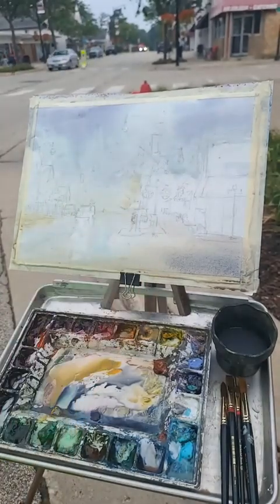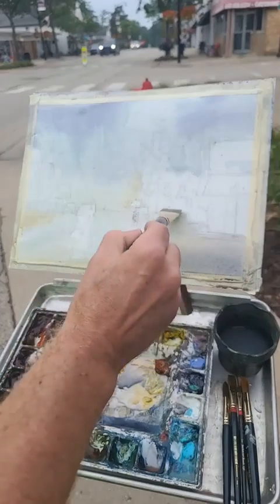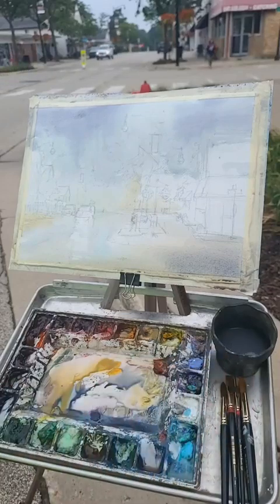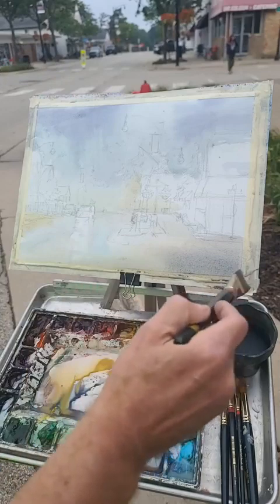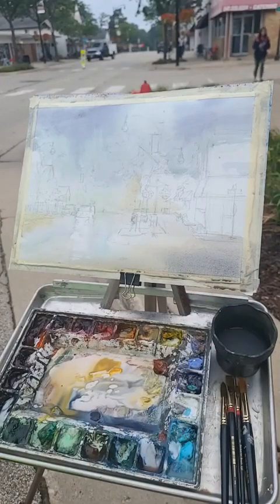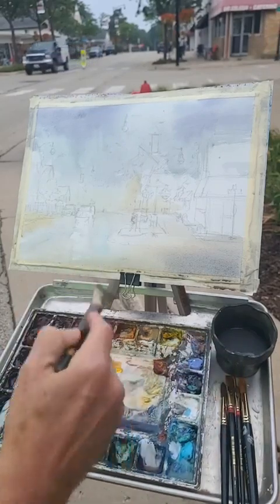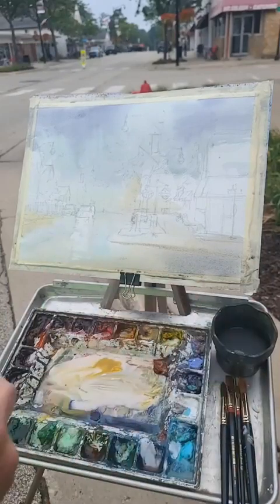I do like looking at the photo through the camera, sometimes the phone, because then I can see the big areas of light and dark. So now I've got all my lights, my street, and the darks in the street. Later on I'll put in probably even darker areas, but right now this is just the overall dark, the overall light that I'm putting in there. And then I'll get to my darks after that.